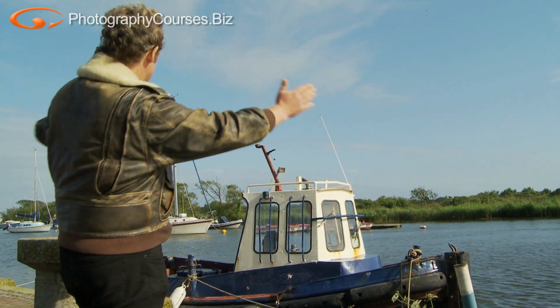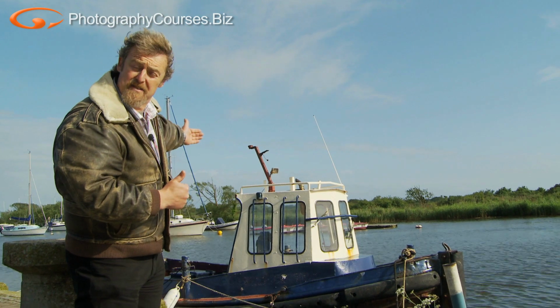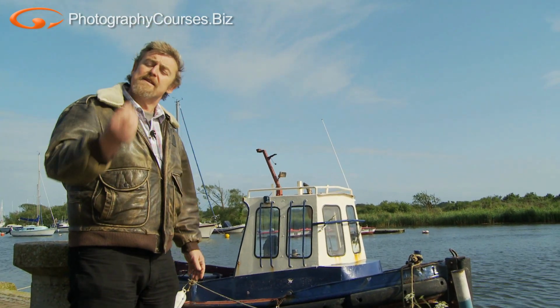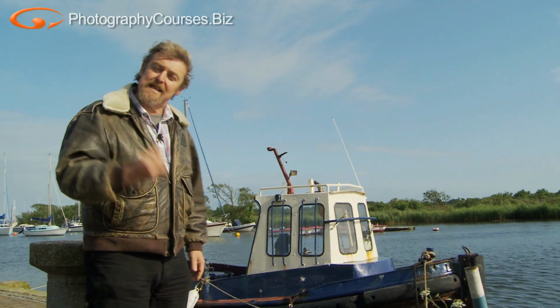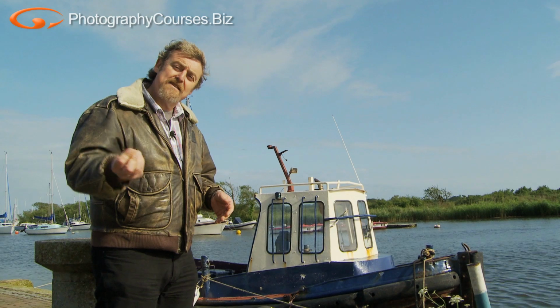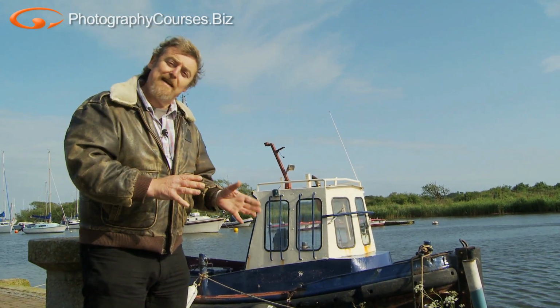Do I want to include lots of background or just the boat? Do I want to have it sharp front to back, or do I just want to have a shallow depth of field looking at the boat? By asking these questions, it will tell me which lens to use and where to stand. Go and watch the lenses film, particularly the ones about focal length, then you'll understand what I'm talking about.